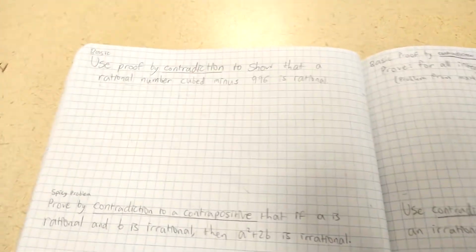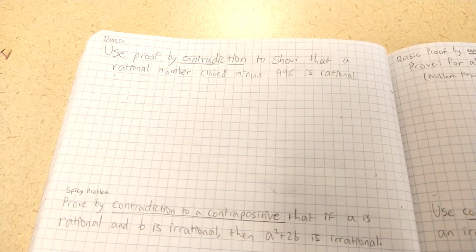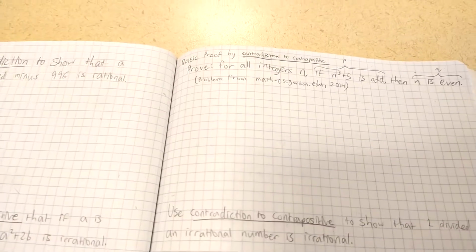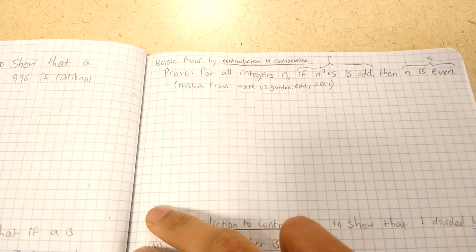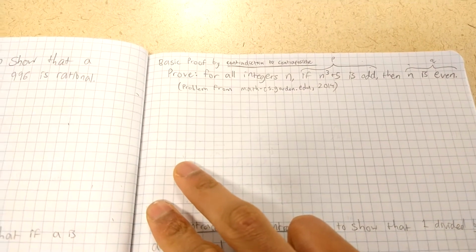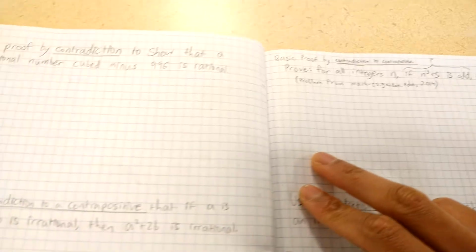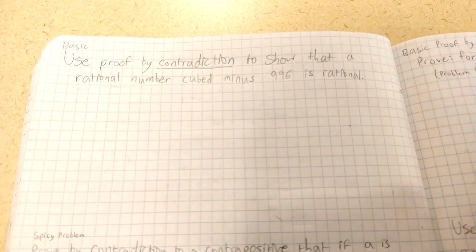For this one, I'm going to be using a bit of contradiction, proof by contradiction, and also contradiction to contrapositives, because especially later in the course, with more proofs as they come, you'll find yourself using contradiction to contrapositive a bit, because it's a really useful tool or technique. So yeah, let's get started.